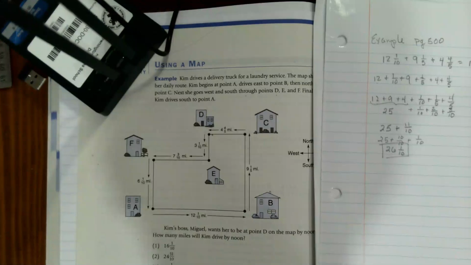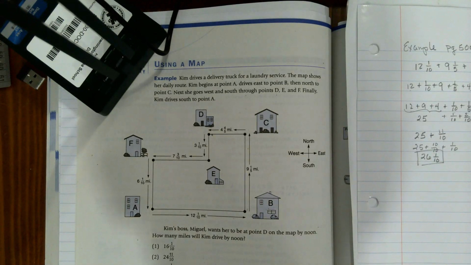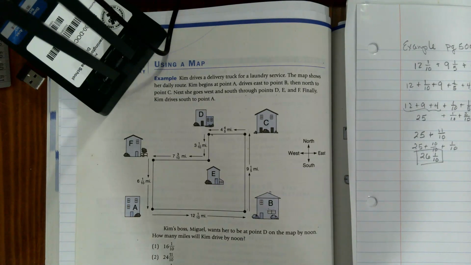I said the answer was 3, so there we go.